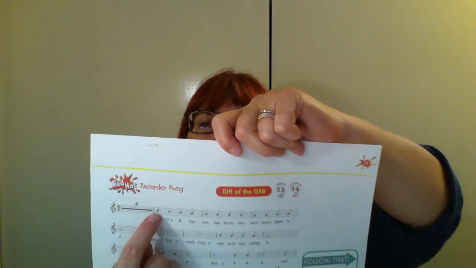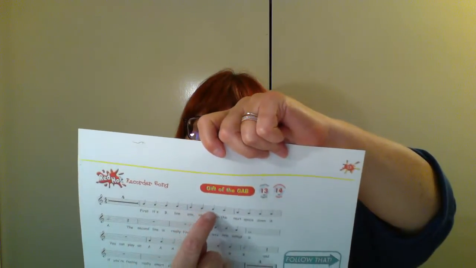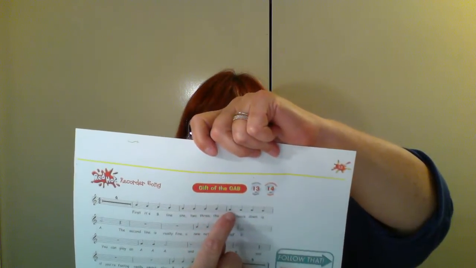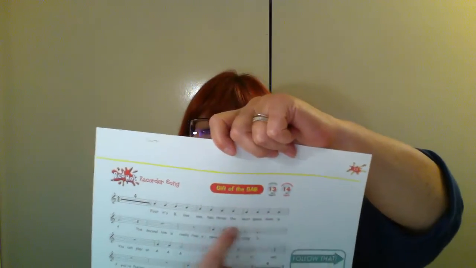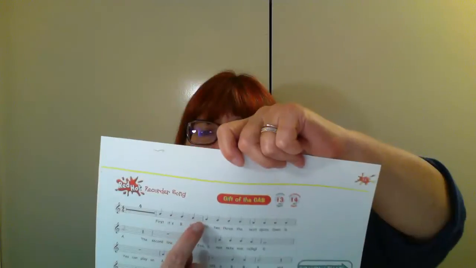Who can tell me what 4 times 4 is? I heard you. That's right. It's 16. So then we've got, now you be very careful when you do this, because you've got a whole load of notes all in the same place, but then it moves. So I want you to really look at your music very carefully when you're playing it.